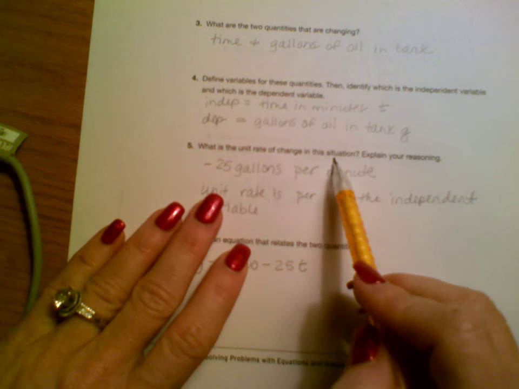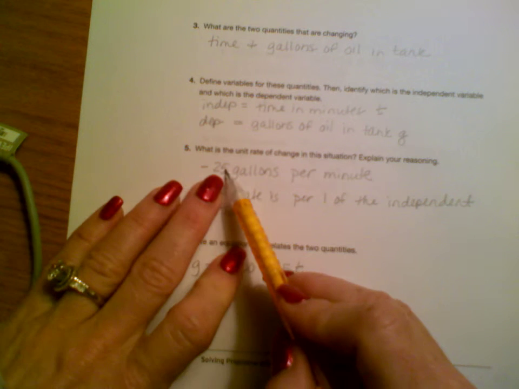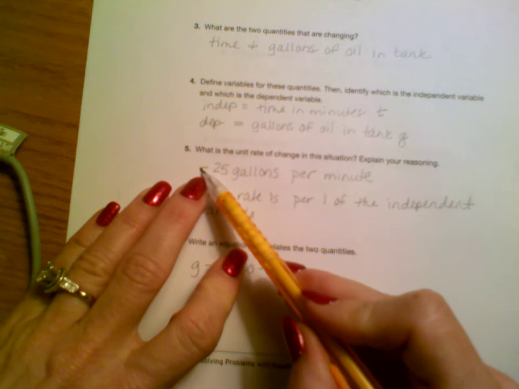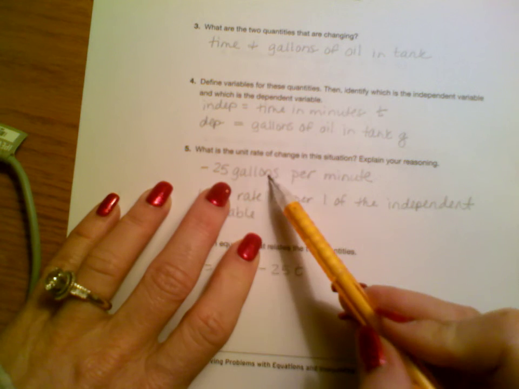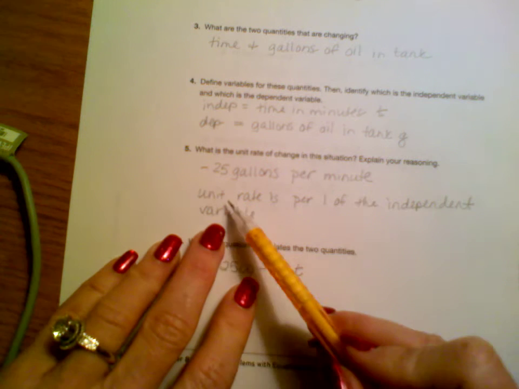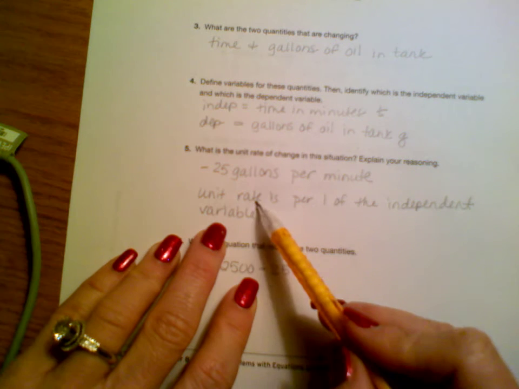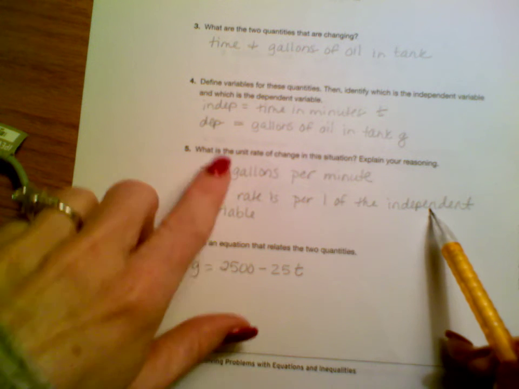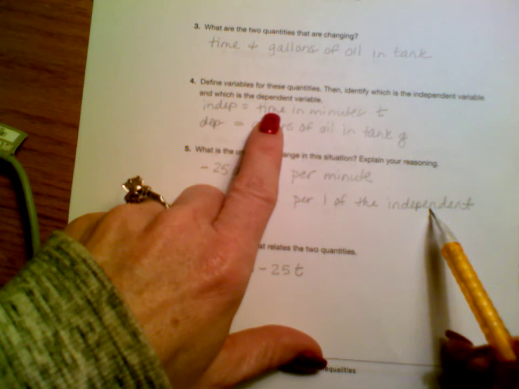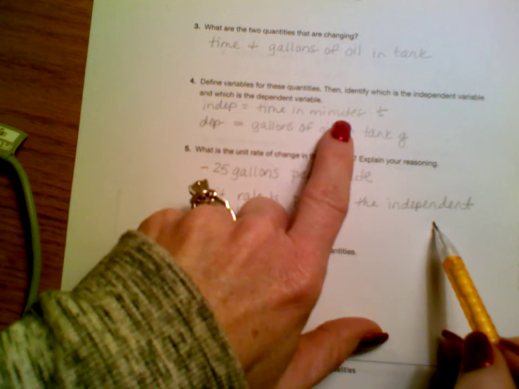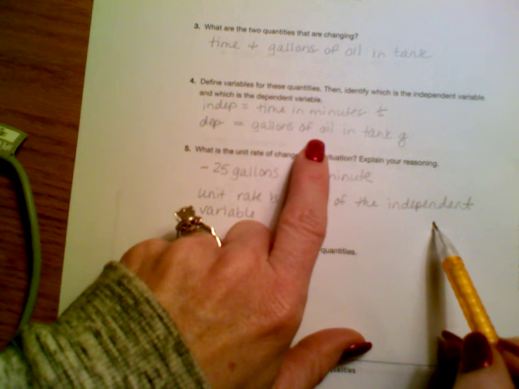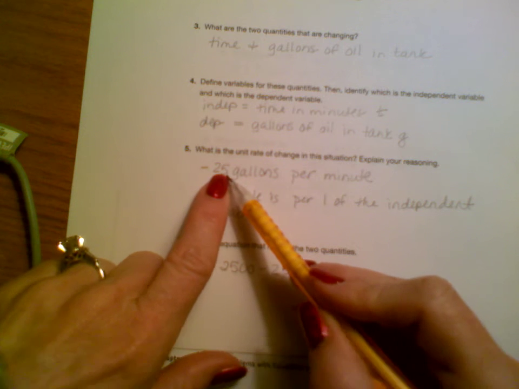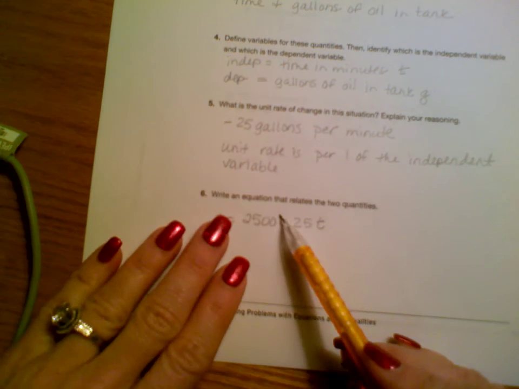So what's the unit rate of change? Remember, it's emptying 25 gallons per minute, so that means it's negative 25 gallons per minute. And we know that because remember, unit rate is per one of the independent variable. Independent is time. So for every 1 minute, what's happening with this? We're losing 25 gallons.